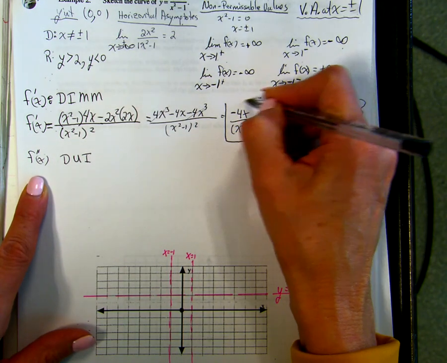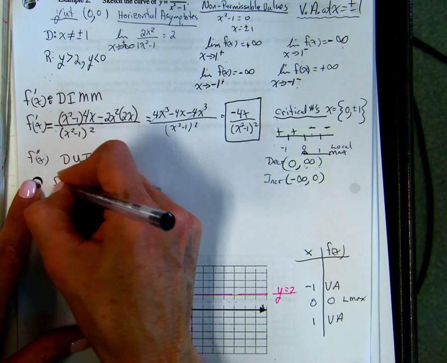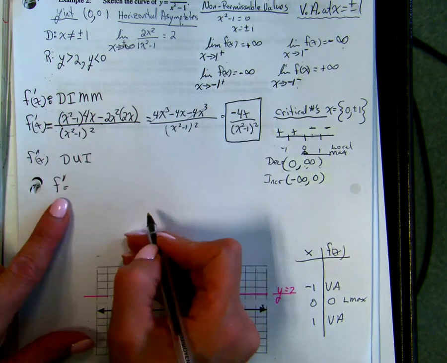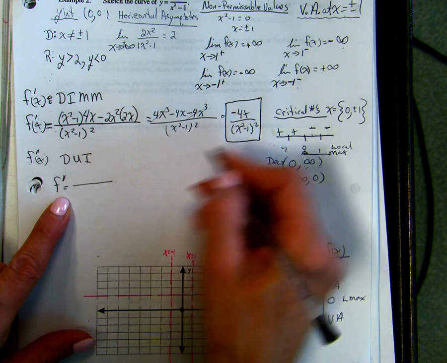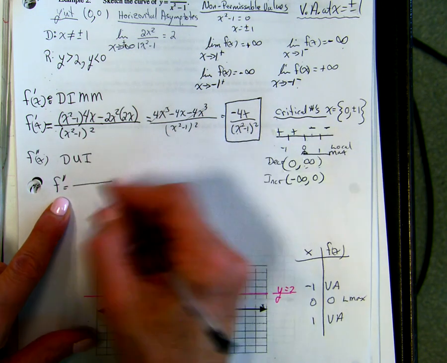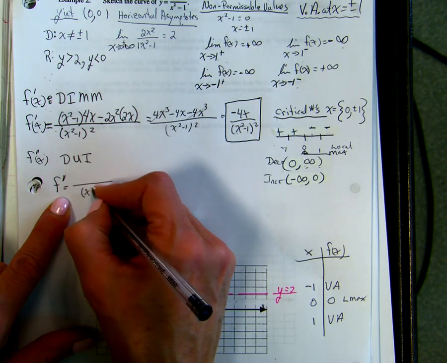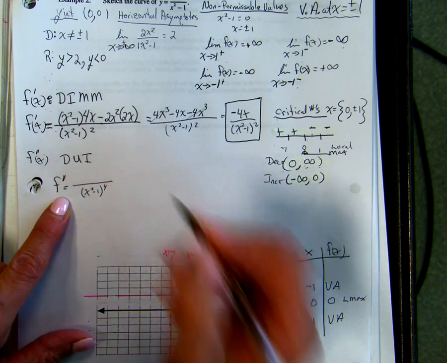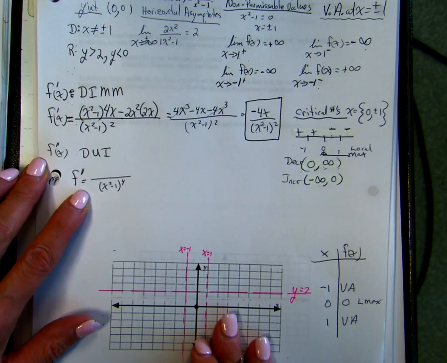Okay, so the second derivative. Look here and take the second derivative. I'm going to use the quotient rule. X squared minus 1 squared all squared is going to give me x squared minus 1 to the 4th.